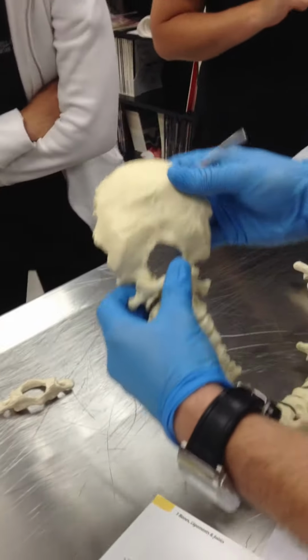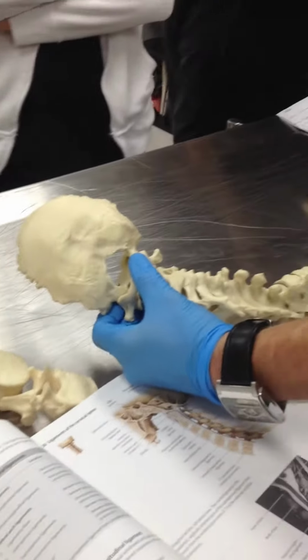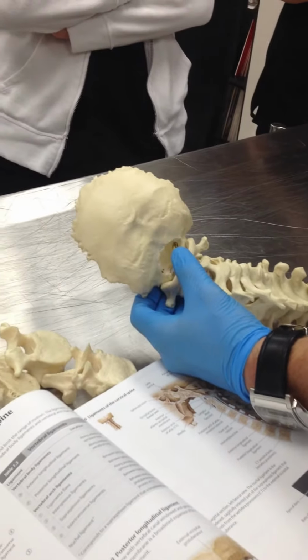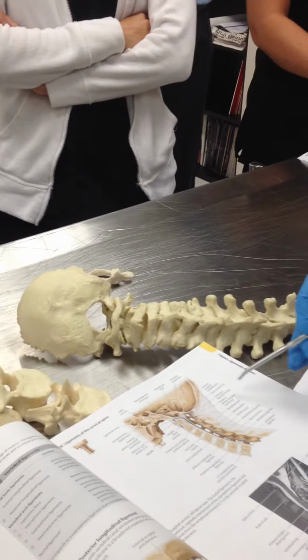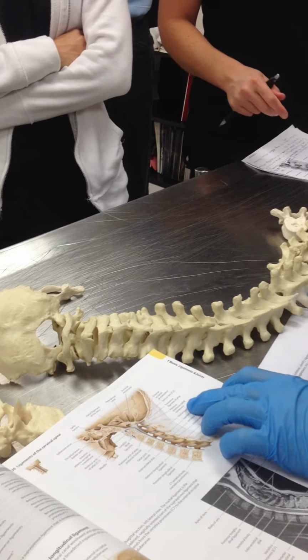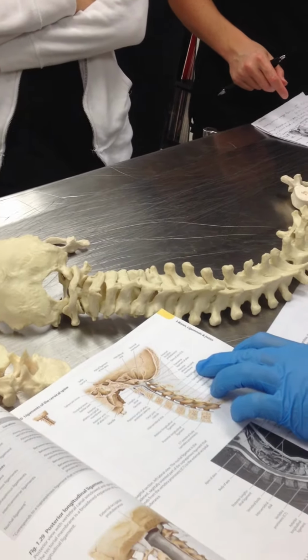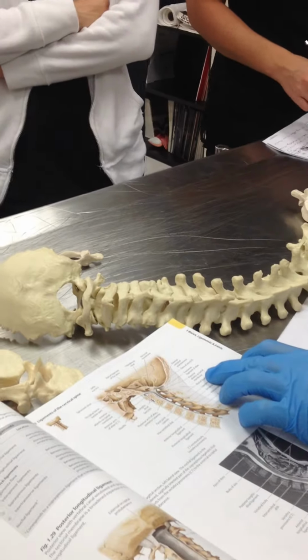Can I ask a quick question? Yes. Sorry about the occipital. So is it just that short area right here that's atlanto, and then it turns into the... Exactly. Yeah, exactly, the whole rest of it is... Yes. Exactly.